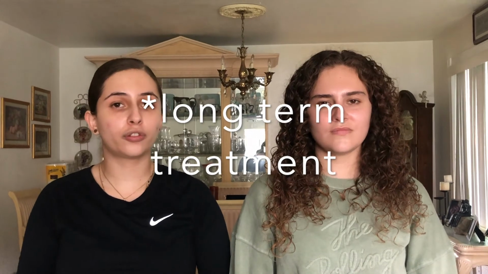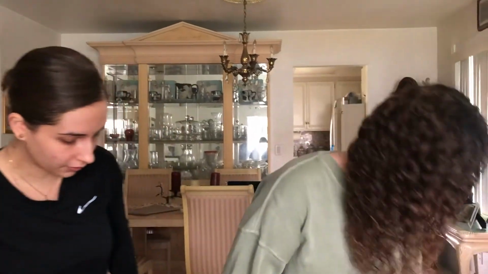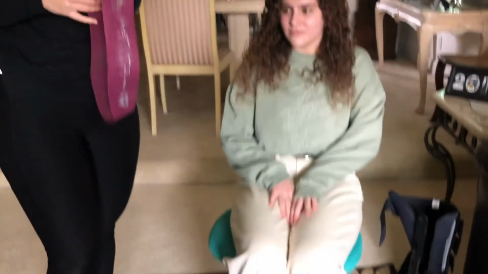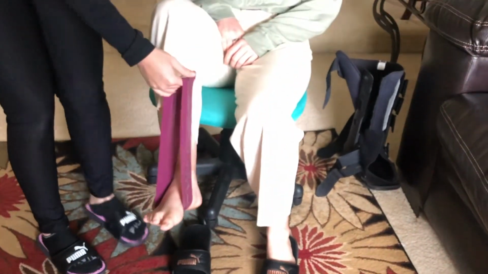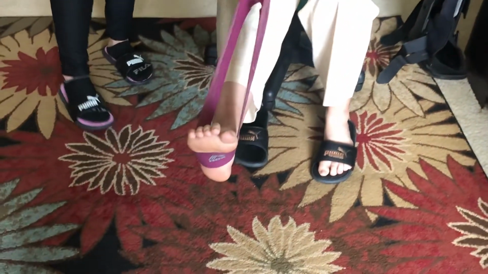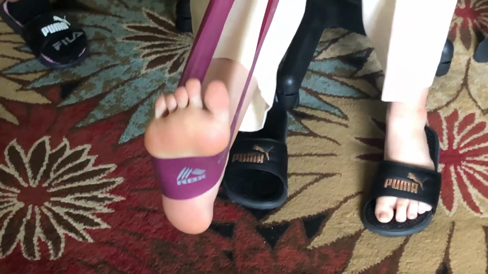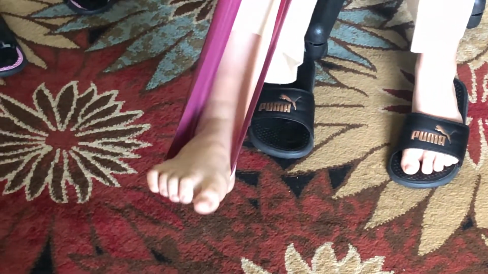Some acute treatment that she can do, because she has a Jones fracture and she is going to need PT, is the alphabet with her fifth tarsal. Yeah, with her pinky toe, try to do the alphabet. So I'm going to tell her to sit down. She is going to put the band inside her foot and hold it where she feels comfortable, and she's going to plantar flex and dorsiflex. So move your feet up and down. Toes pointed up, toes pointed down, toes pointed up, toes pointed down.